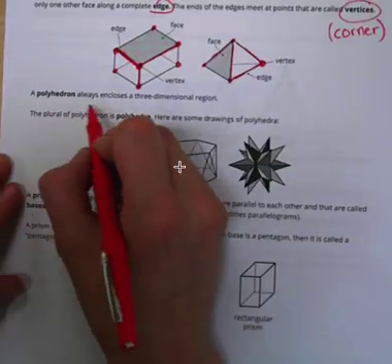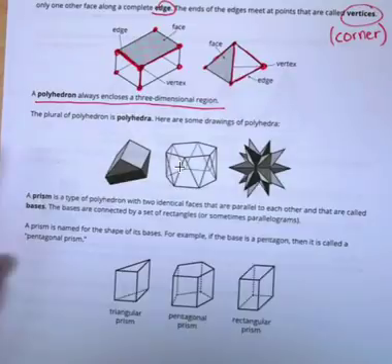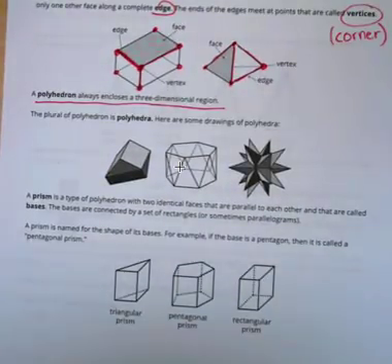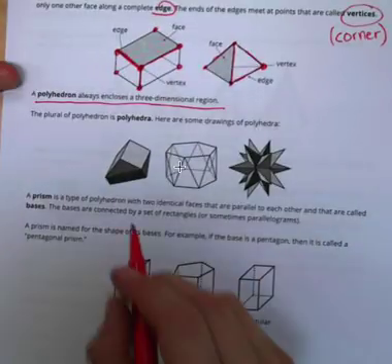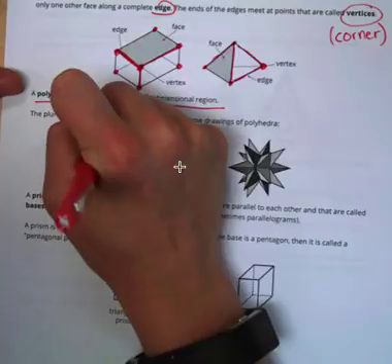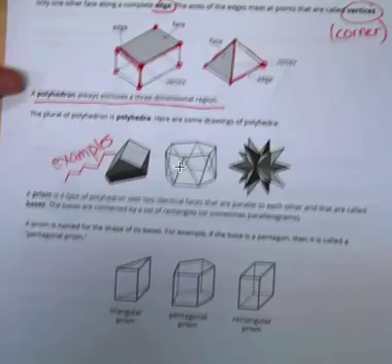Okay, a polyhedron encloses a 3D area. So remember, if it's not 3D, if it's missing at the top or the bottom, then it's not what we are talking about. Okay. Here are just some examples. So if you want to show your parents what you learned about today, there are some examples for you.